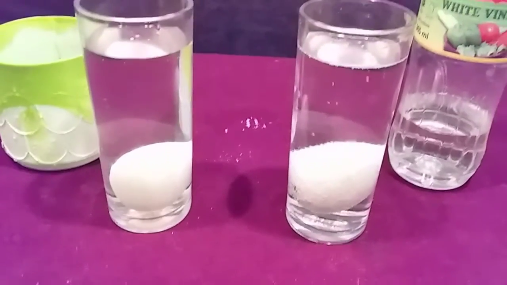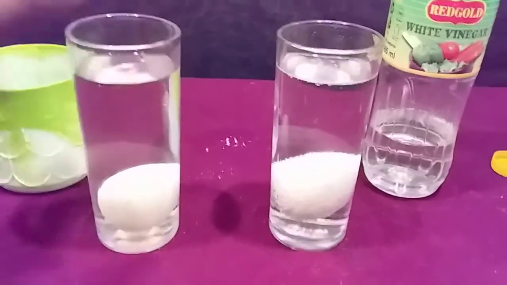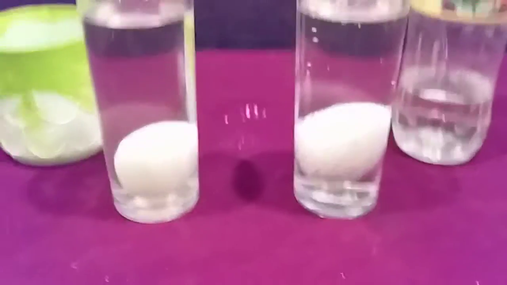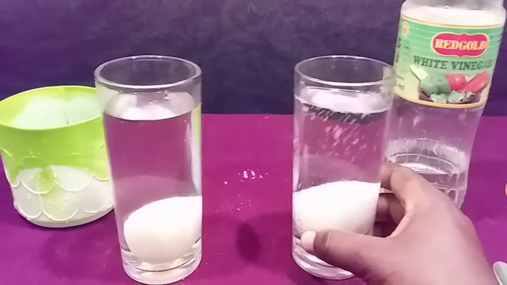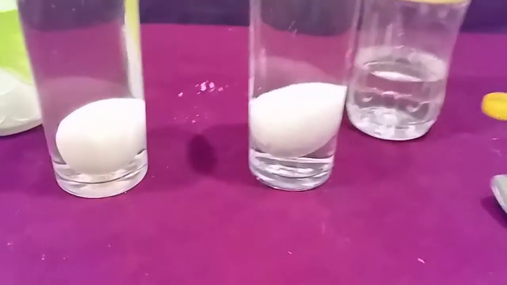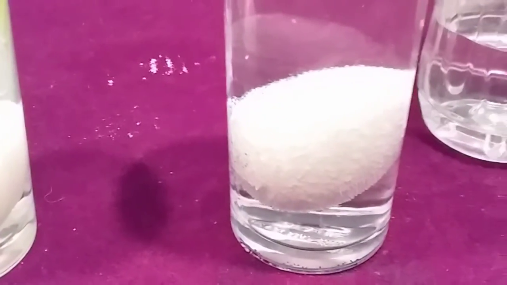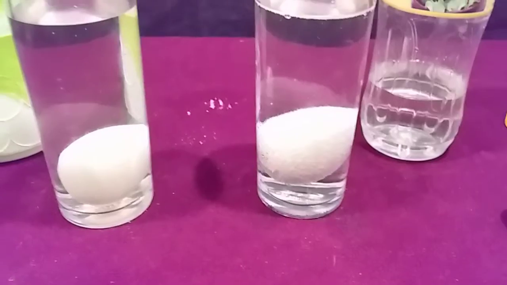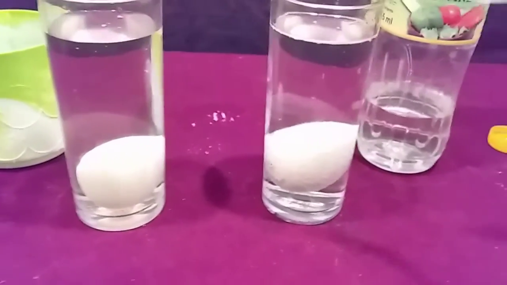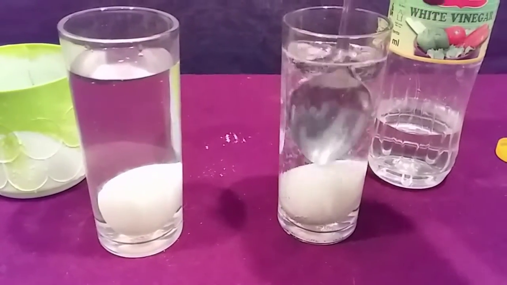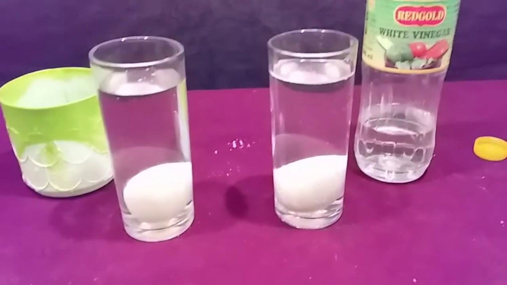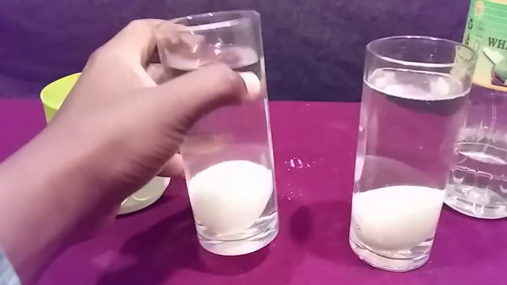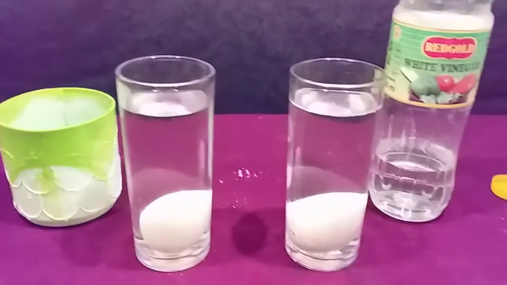Okay, so now it has been just 2 minutes and I can start to see some reaction here. On this egg dipped into white vinegar, you can see some bubbles coming out. Try to look at it very closely. It is surrounded by a lot of bubbles. It has only been 2 minutes. I've already seen some reaction here, but for the egg that is in water, there are no changes.